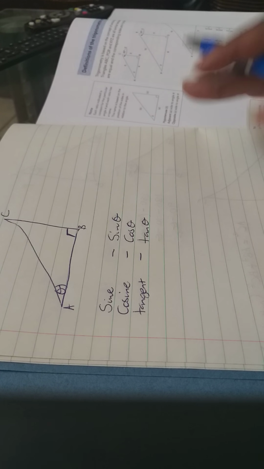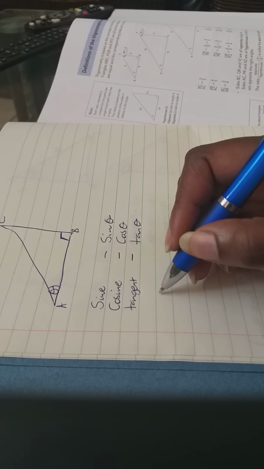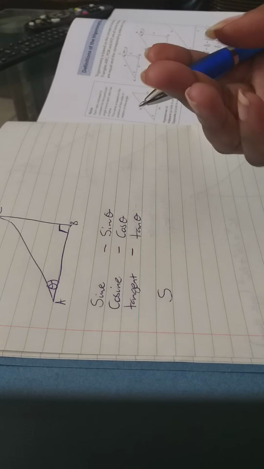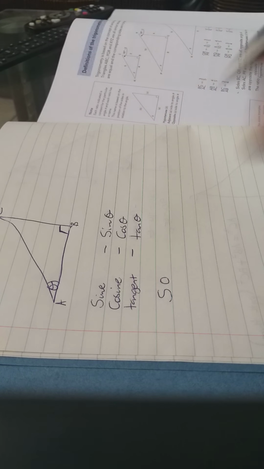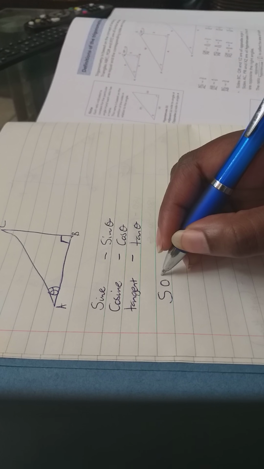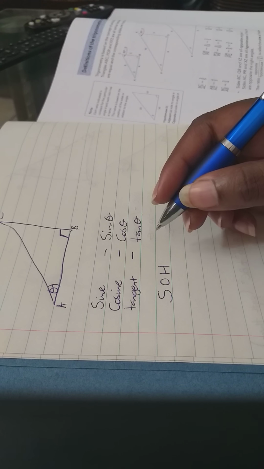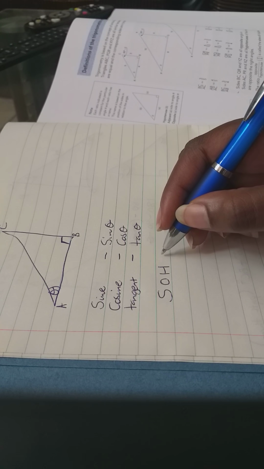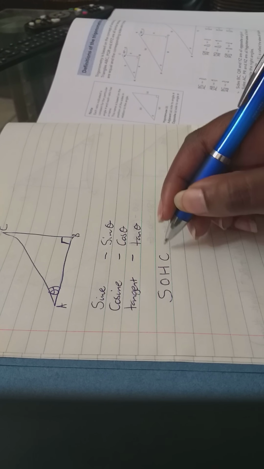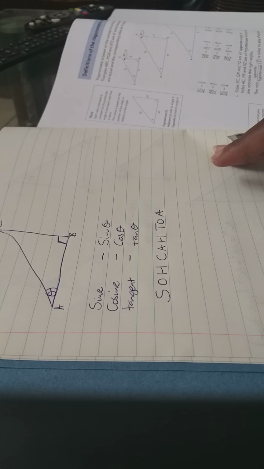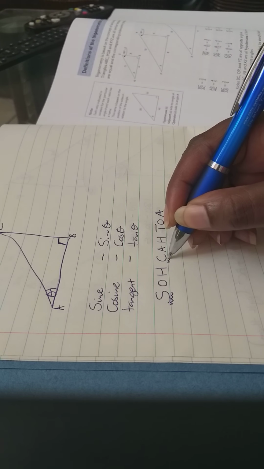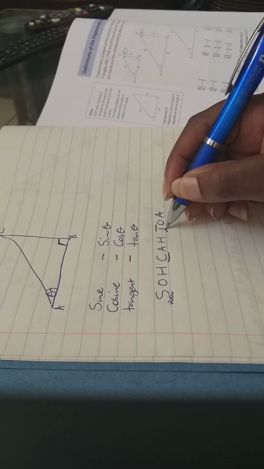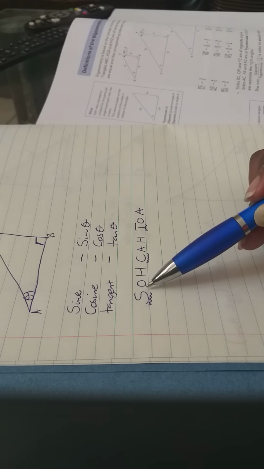Are we together? All right, so the next thing I want us to take note of is how I keep my trig ratios. There's this word, ka to wa. Sine, cos, tan. So this gives me my definition.